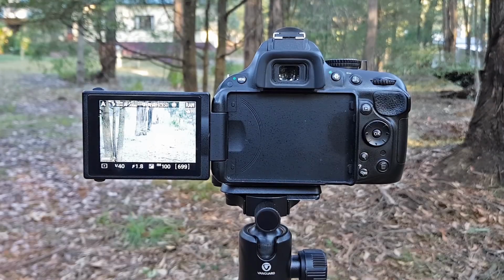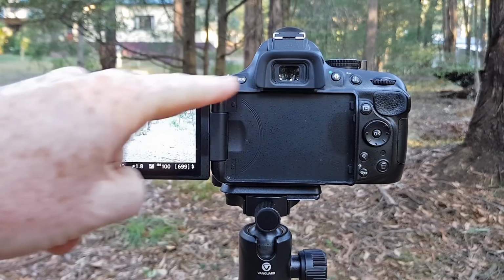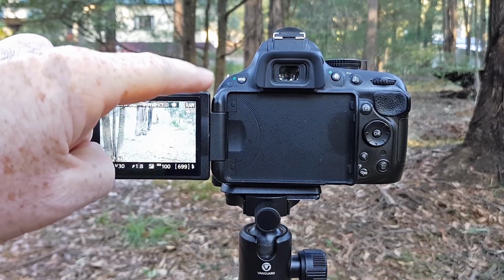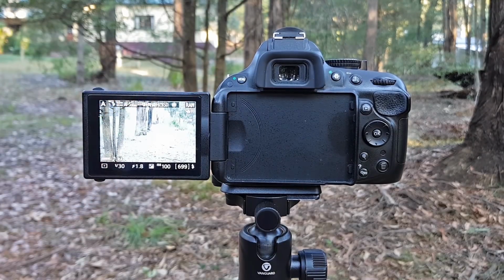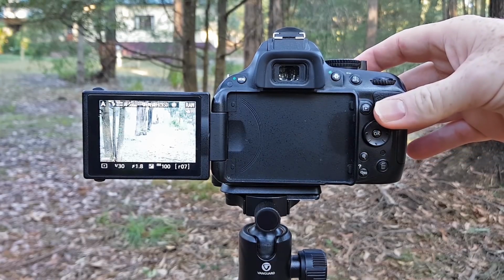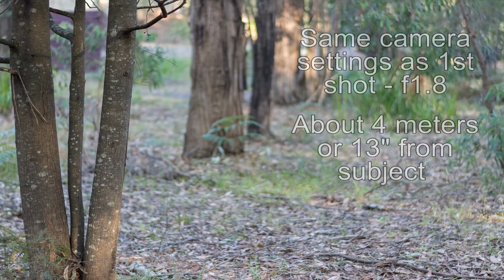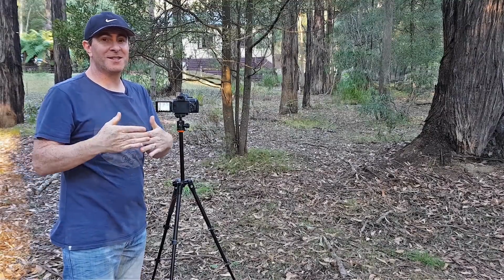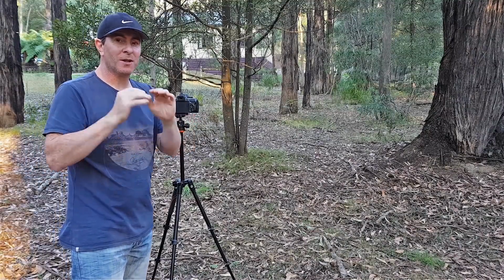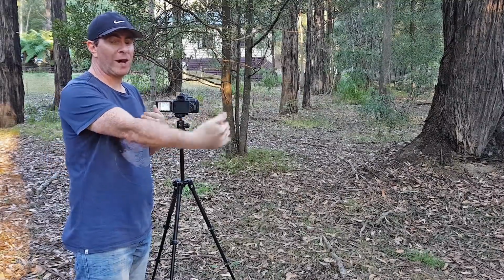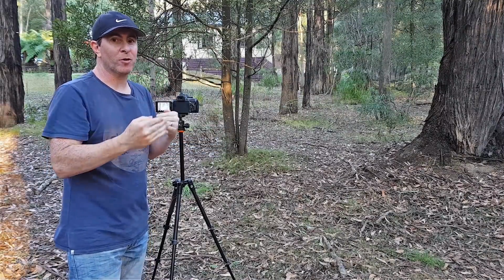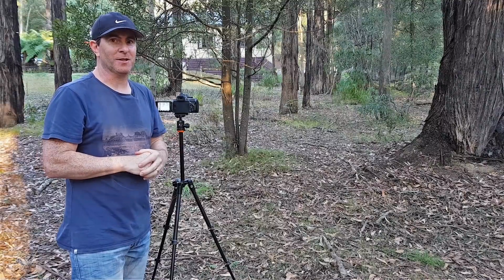So now you can see I've got my camera about 4 to 5 meters back from the tree. You can see that's our tree there, that trunk just there is our focal point. So I've already focused the camera. I'm just going to take the shot, and you can see there that the background is really starting to become a lot clearer. So by doing this, you can see that the closer you are to your subject, the blurrier your background will be, and the further away you are from your subject, the clearer your background's going to get regardless of aperture.